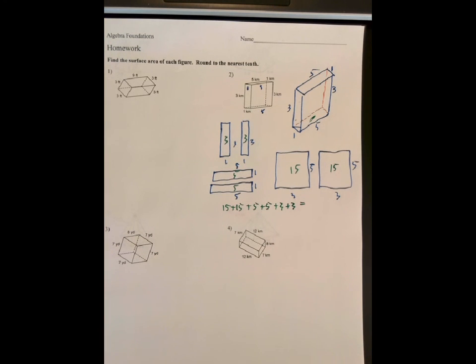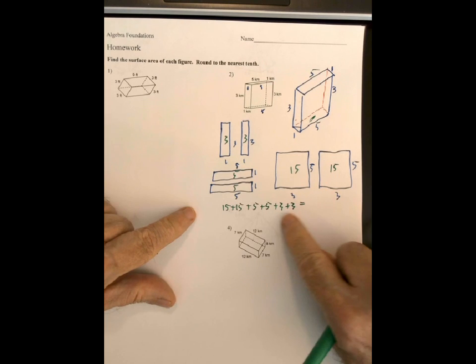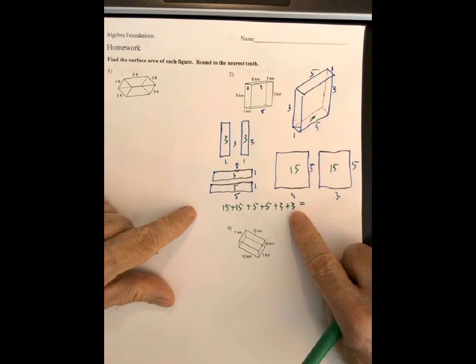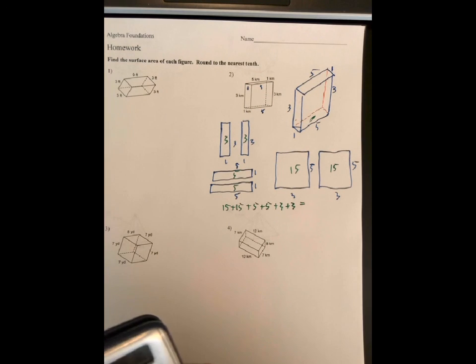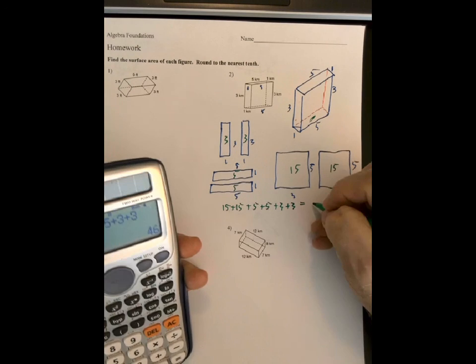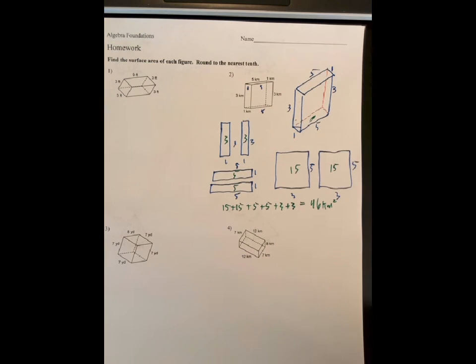Now, when you show your work, and you have to show your work, you can't just send me a list of answers, okay? When you show your work, you don't have to draw out all these pictures, although I think that would be helpful. At a minimum, you've got to indicate the 6 areas that you've got, because on these rectangular prisms, you're going to have 6 areas, and you're going to show what they add up to. Don't just put the final answer down. That's equal to 46 square kilometers, because it's area.